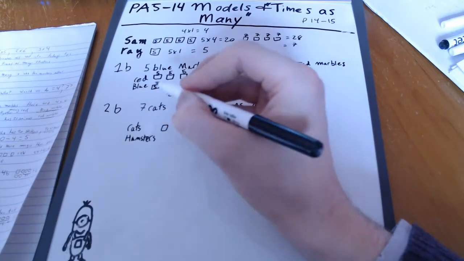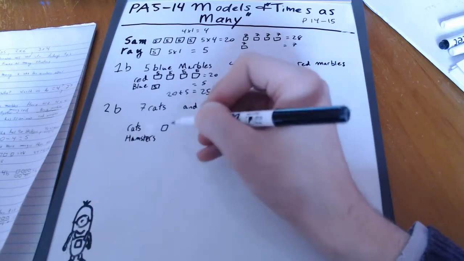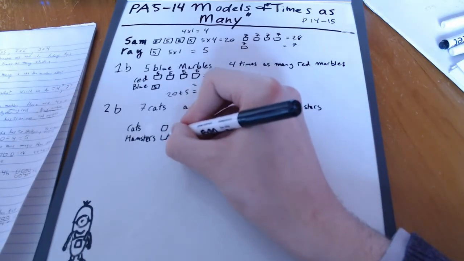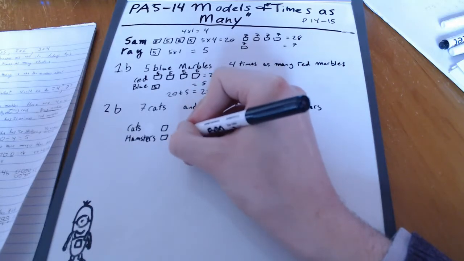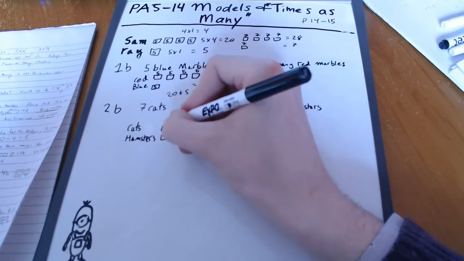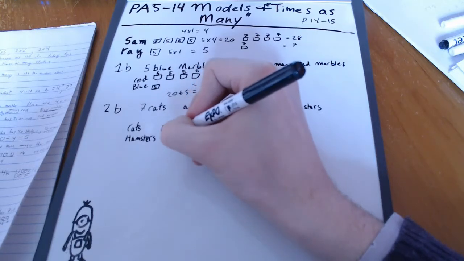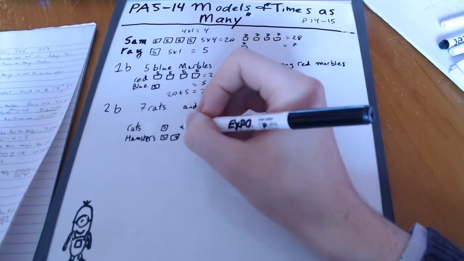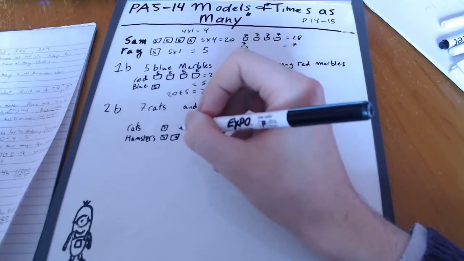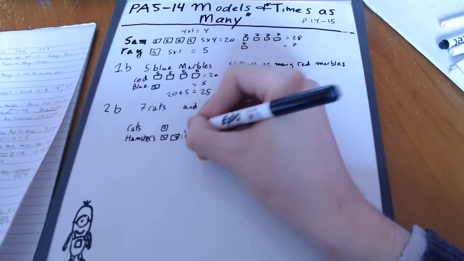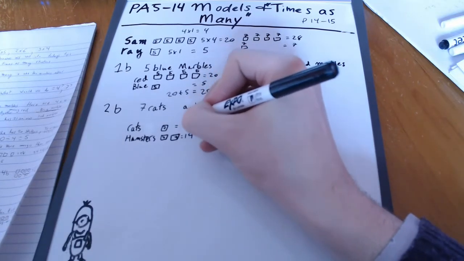If you have twice as many blocks, 2 times as many as 1, how many do you have? You would have 2. And then if you say that this is 7, you get 7 and 7, and you're going to end up with 14 here. So this is 14 and this is 7.